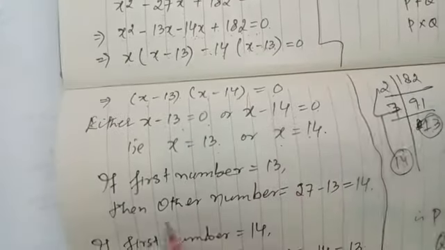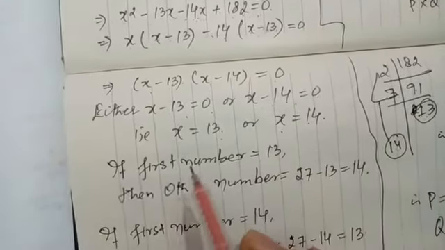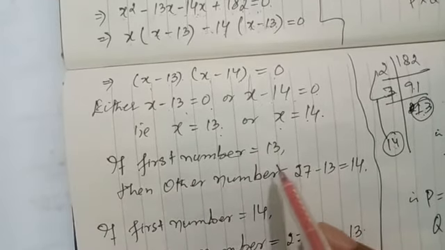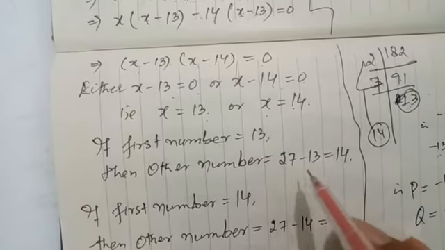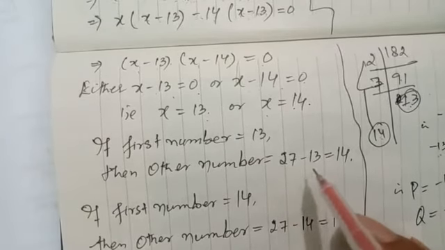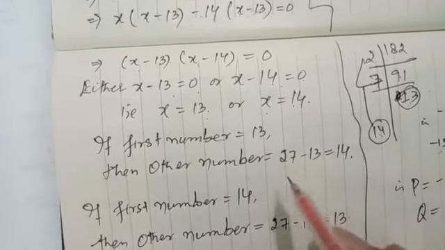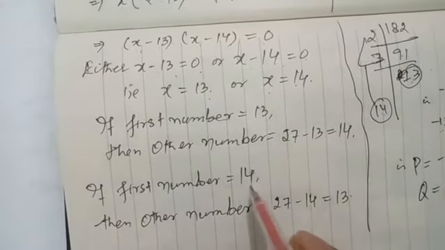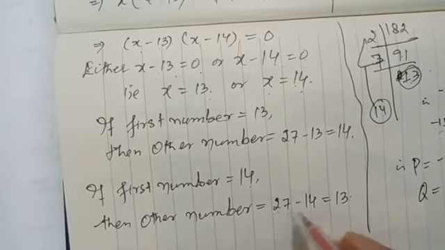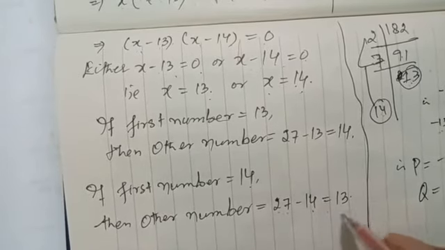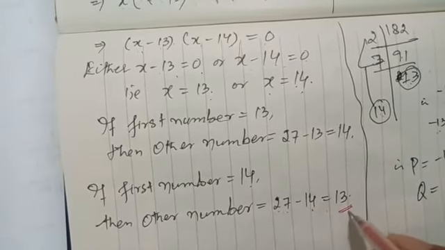So the answer we can write: if the first number is 13, then the other number is 27 minus x, that's 27 minus 13, which is equal to 14. If the first number is 14, then the other number will be 27 minus 14, that is 13. This is the solution of question 3.